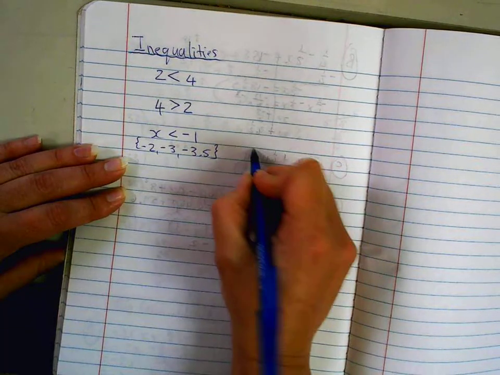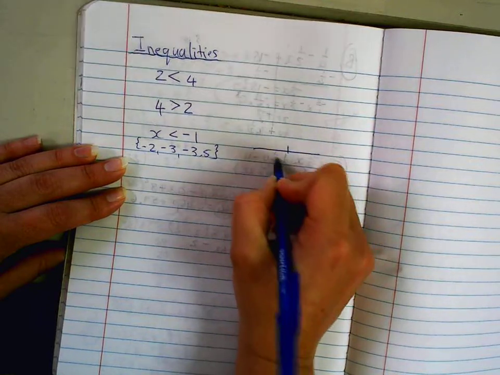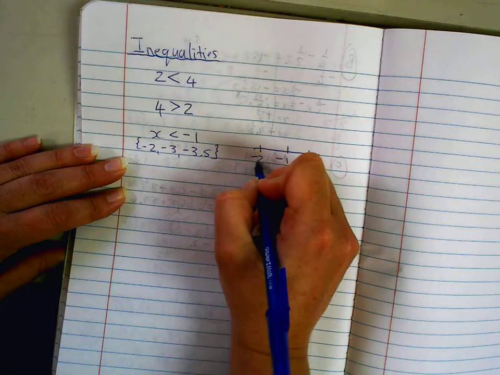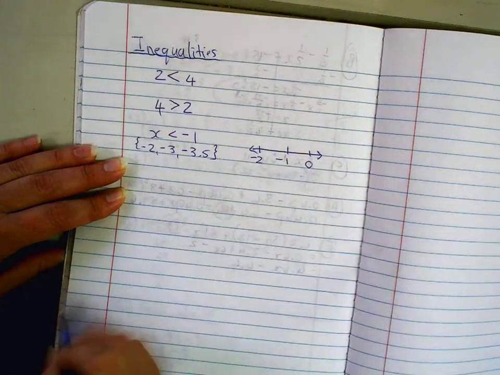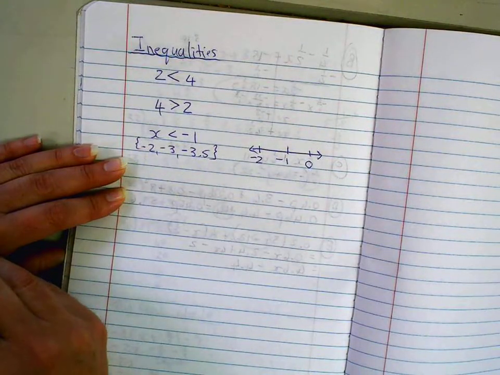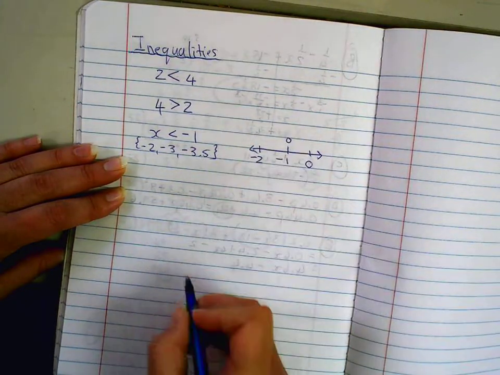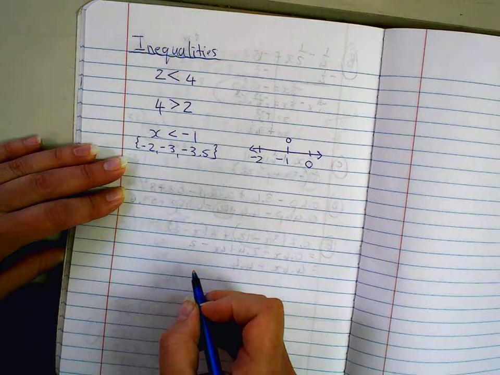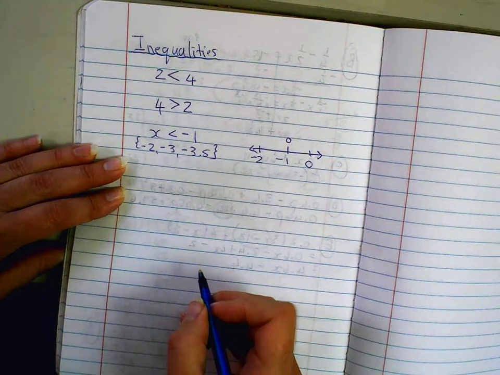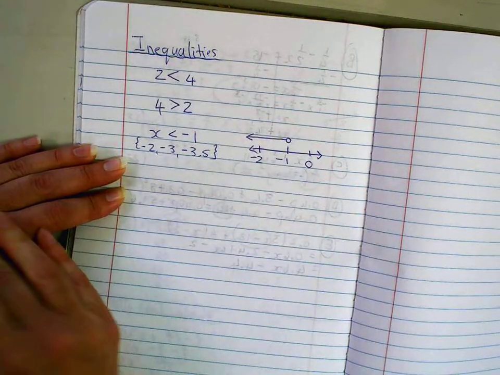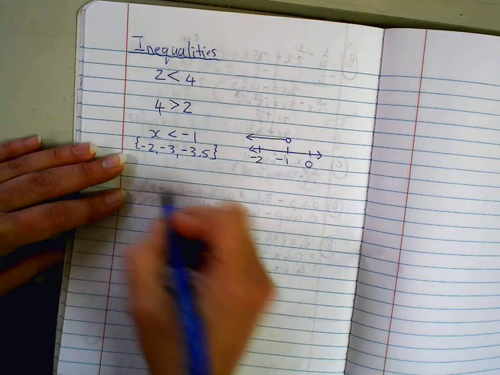And then there's a way to show this on a number line. So on a number line, if I can find -1, and on this side would be 0, and on this side would be -2, I can show people that x is less than -1, like this. I put an open circle above -1, and since it is less than -1, I go to the left.